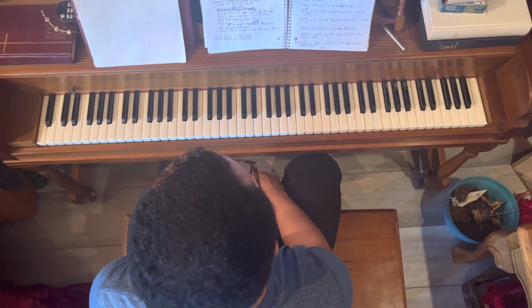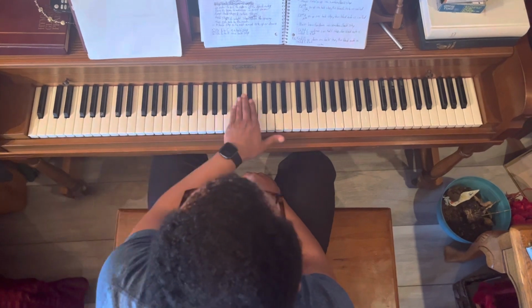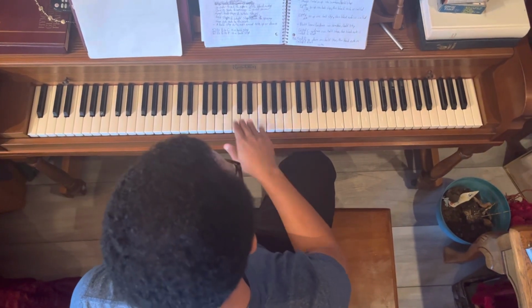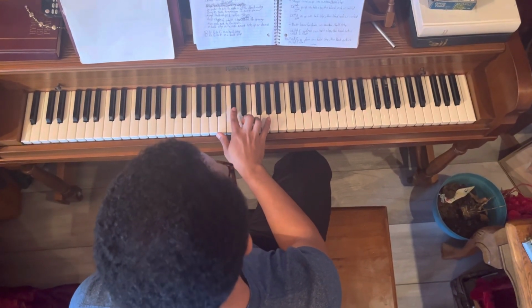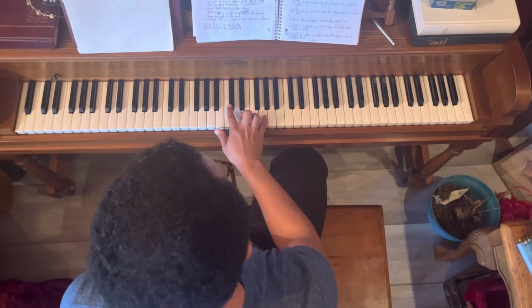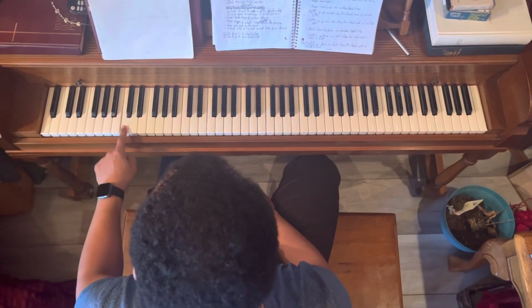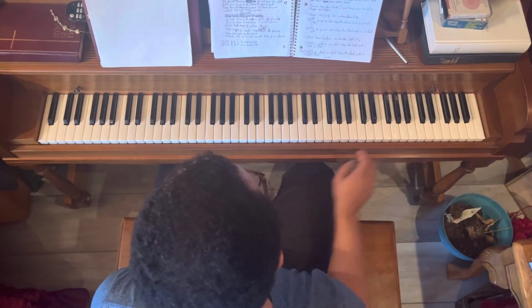So to find the C, you find a cluster of 2 black notes anywhere on here, and you go left one with the left black note, and then you go left once and you will have C. So you've got C here, here, here, here, here, here, and here.